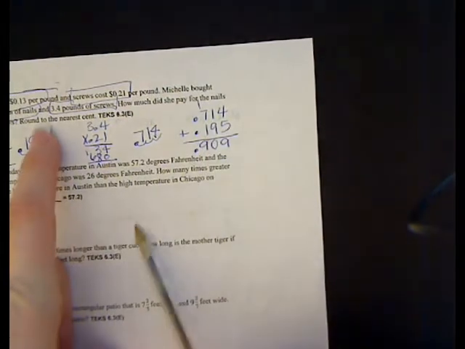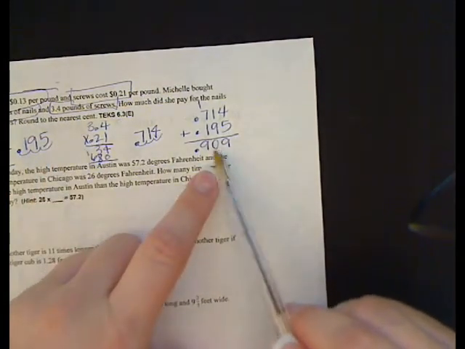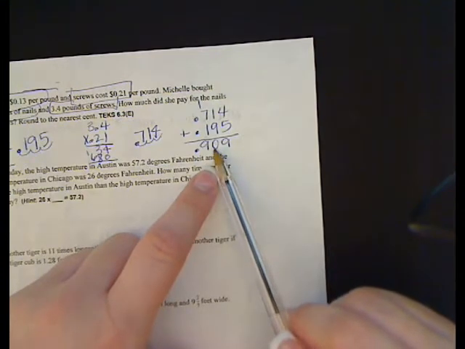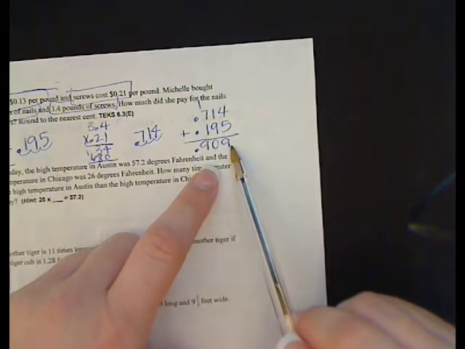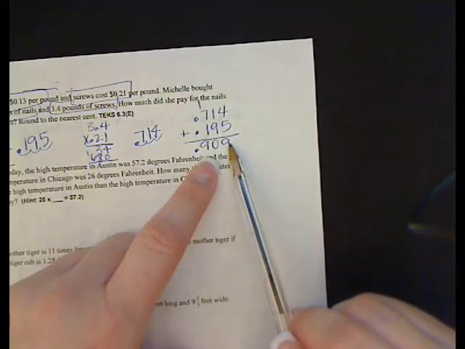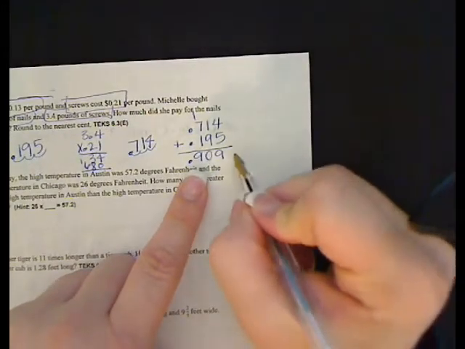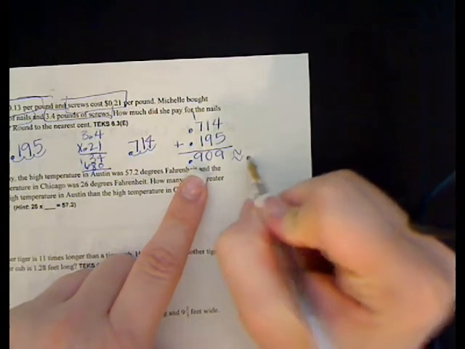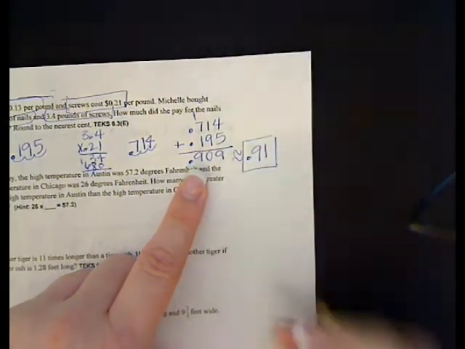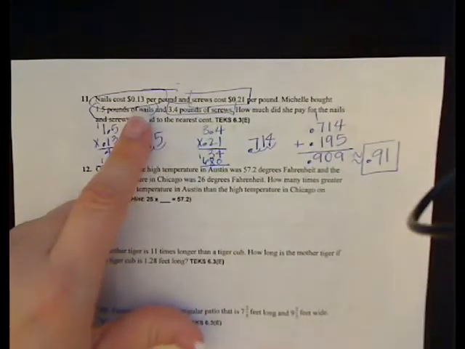Now I'm going to round to the nearest cent. So 0.909, the hundredths place is the cent place. So I want to round to the nearest hundredth. That means I need to look at the number behind it. This 9, because it's 5 or greater, tells me that this 0 needs to round up. So 0.909 is going to round to 0.91. So it's going to cost her 91 cents for both the nails and the screws.